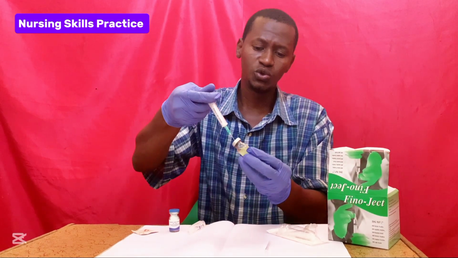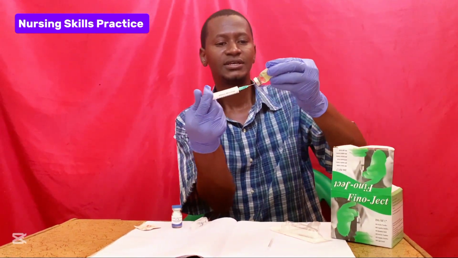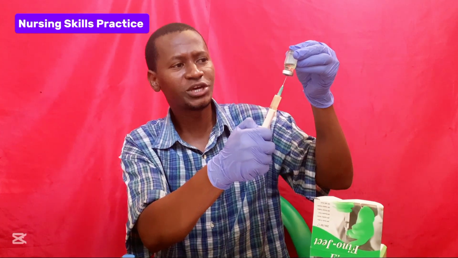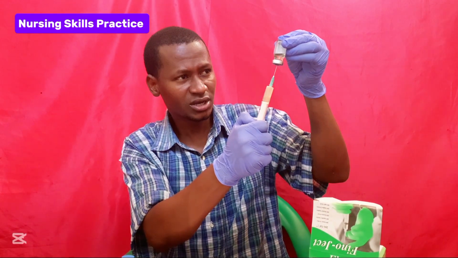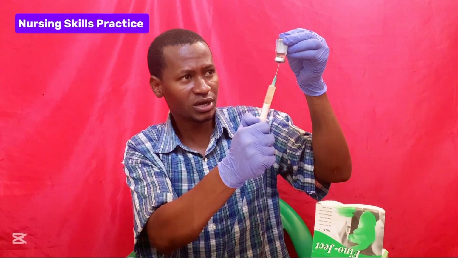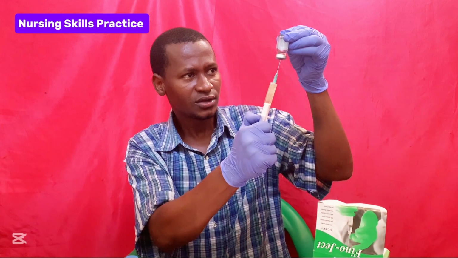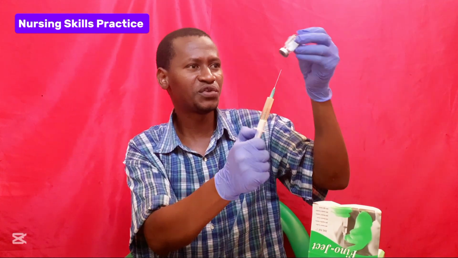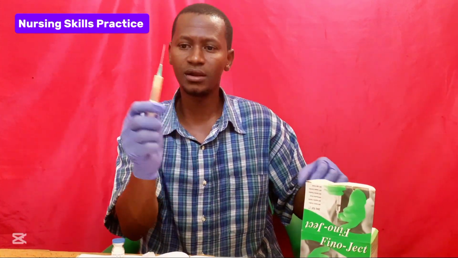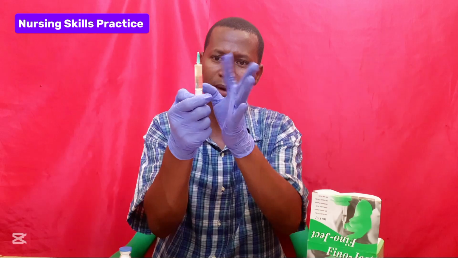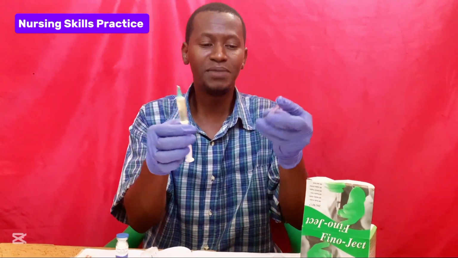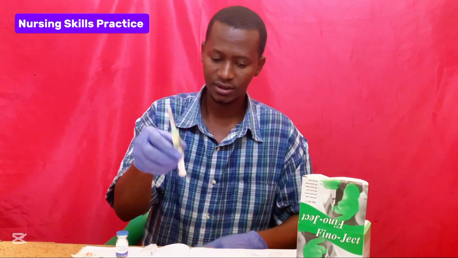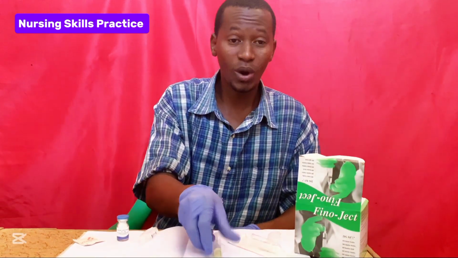Then hold the vial horizontally so that you can withdraw the drug from the vial. Make sure you keep the needle in line with the liquid to avoid air bubbles rushing into the syringe, so that you can withdraw all the drug. When you finish, remove the needle from the vial. Then remove any air bubble, put back the cap of the needle to avoid contamination or injury, and place it on the working bench.